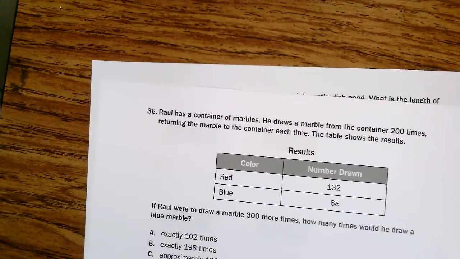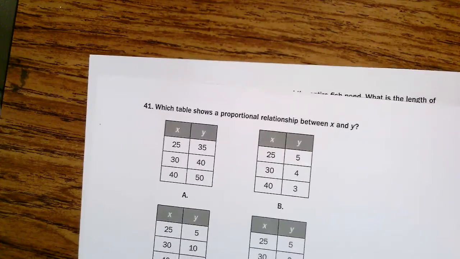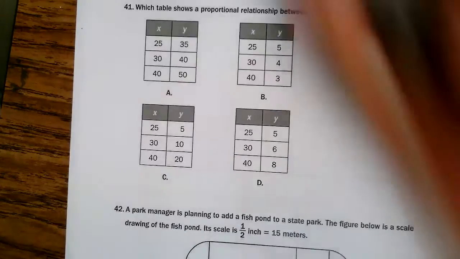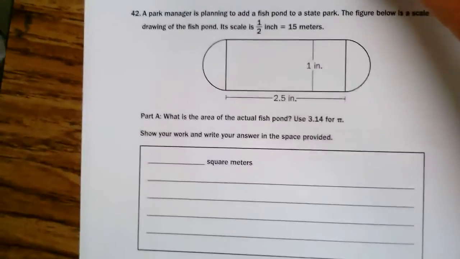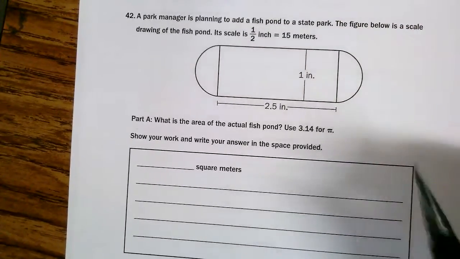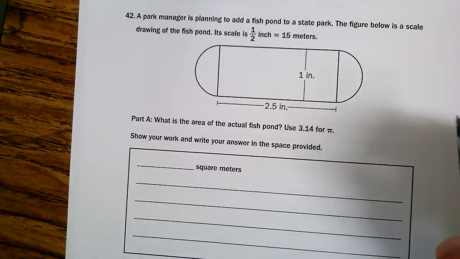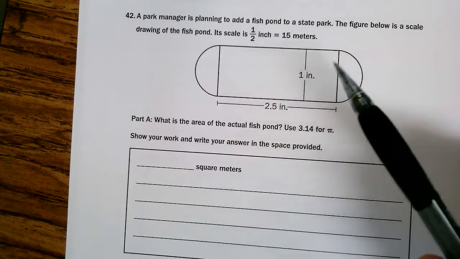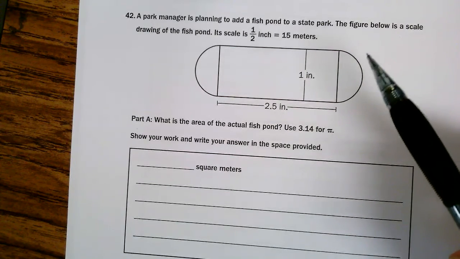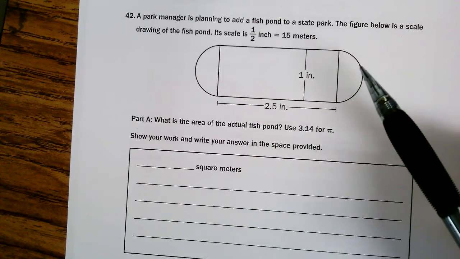Okay, now our last problem, number 42, has multiple parts to it. It starts with part A on this page. The park manager is planning to add a fish pond to a state park. The figure below is a scale drawing of the fish pond. Its scale is half an inch equals 15 meters.